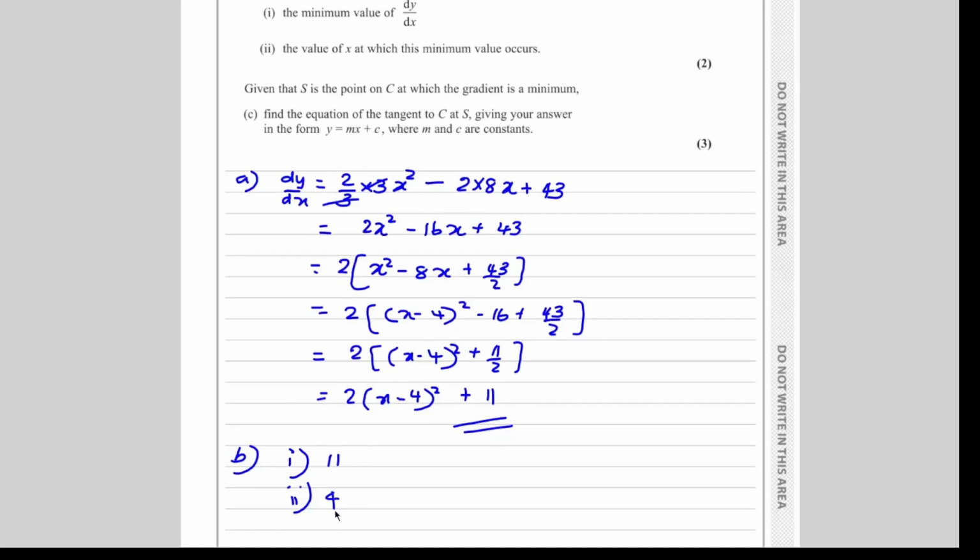So it is 4. At x equals 4, we are getting the minimum y value, which means the minimum gradient, because this is dy by dx. We are drawing the curve for dy by dx. For dy by dx, now if we draw a curve here, this is dy by dx. This is the point on this curve, this is the dy by dx value, we are getting 11. This is the x coordinate. X coordinate we are getting 4.